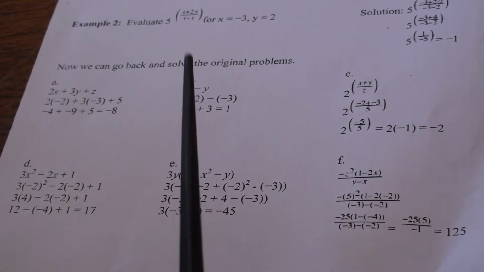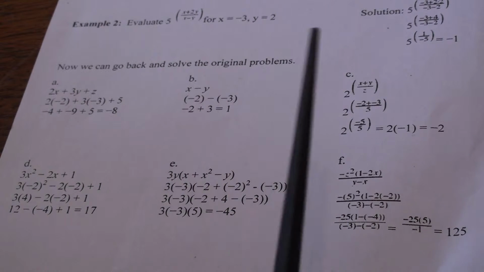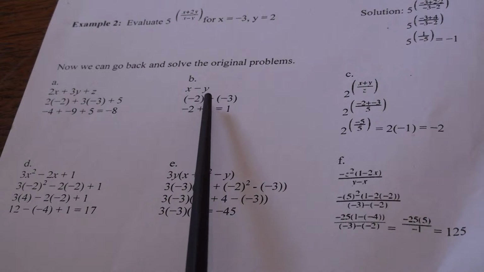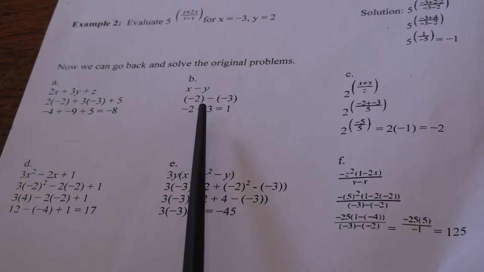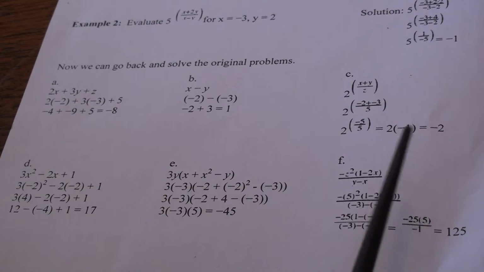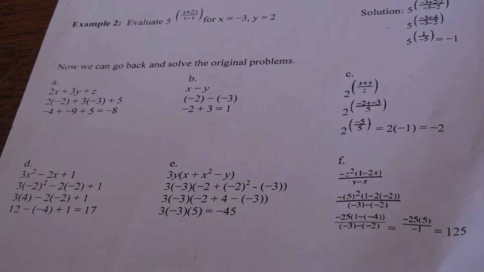For part B, we have x minus y. We replace x with negative 2 and y with negative 3. When you subtract a negative, it becomes positive. So we now have negative 2 plus 3, which is 1. For part C, we have 2 times the quantity, x plus y divided by z.